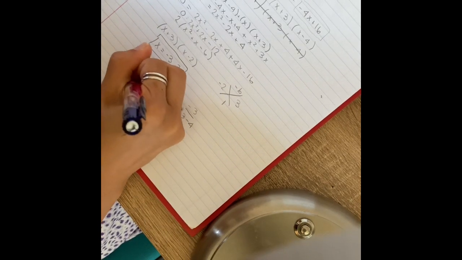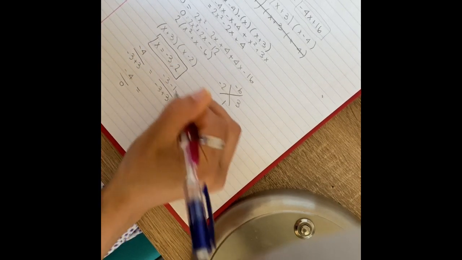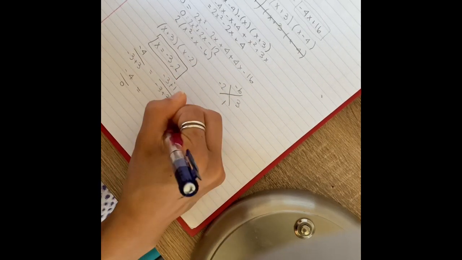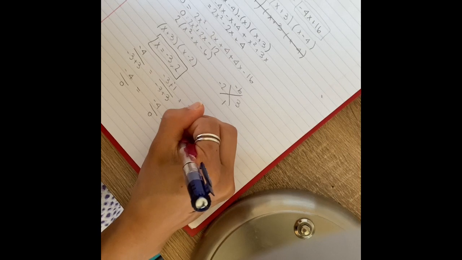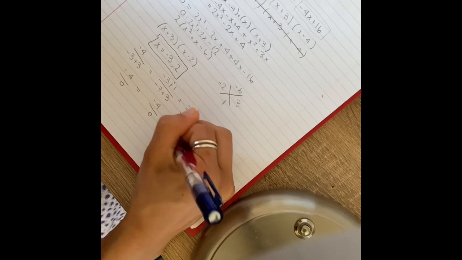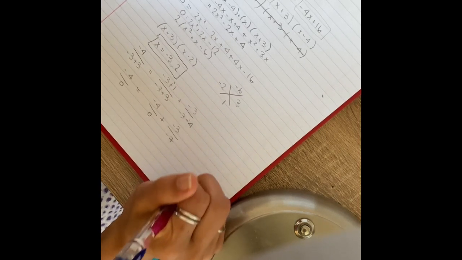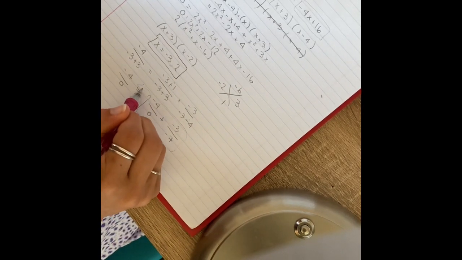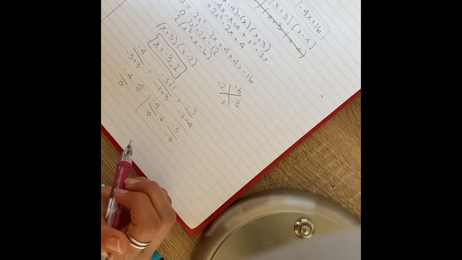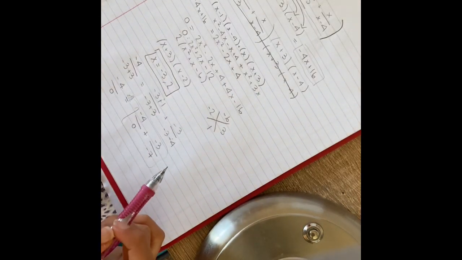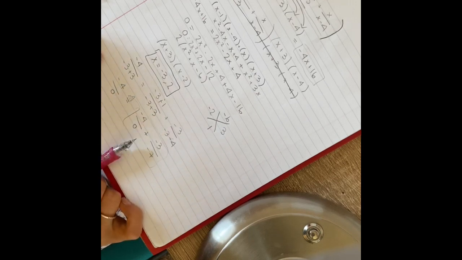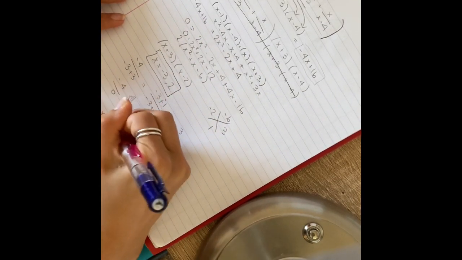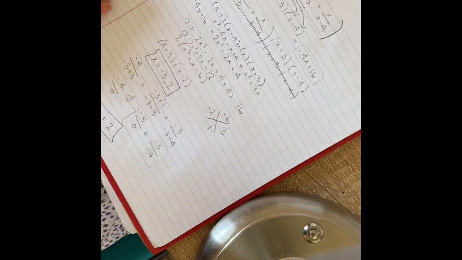So this would be negative 4 over 0 equals, as you can tell, when you add these two together, it will not equal negative 4 over 0. So when you do the same thing but with 2, 2 actually does work, so the whole problem ends up with x equals 2 as your final answer.